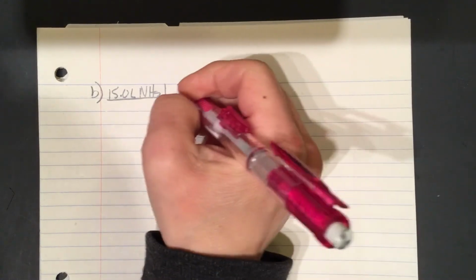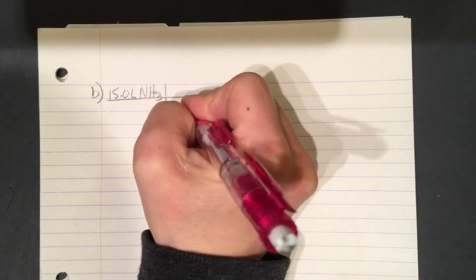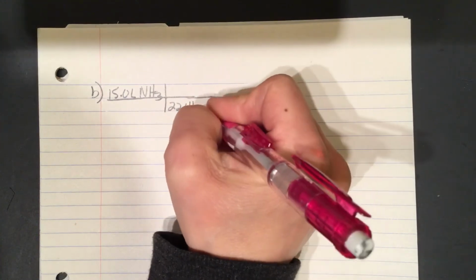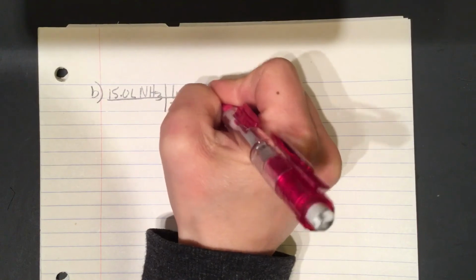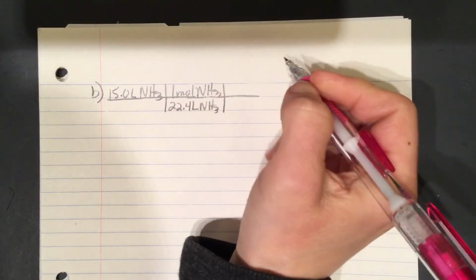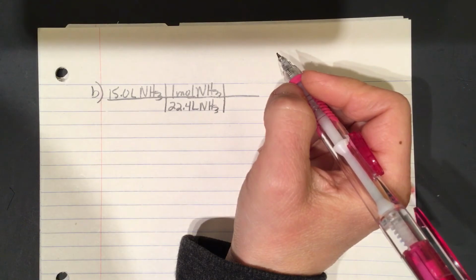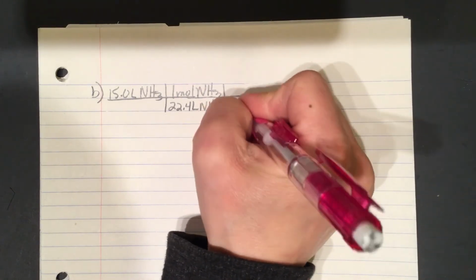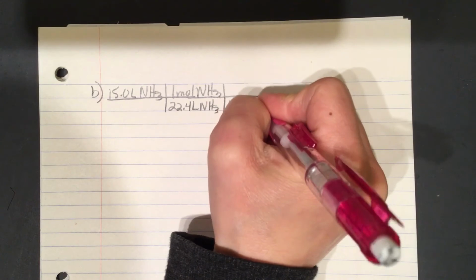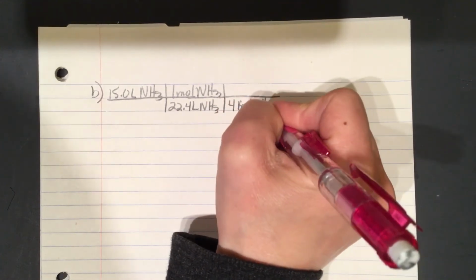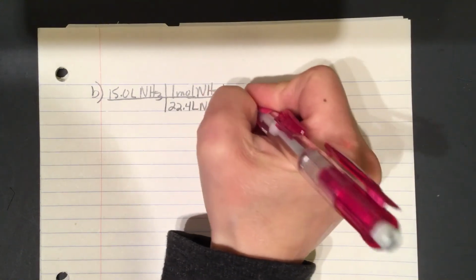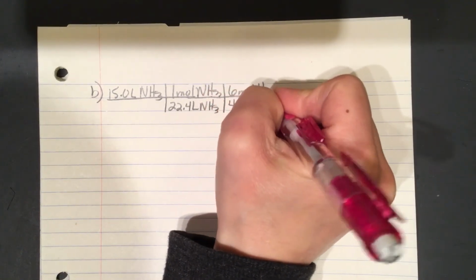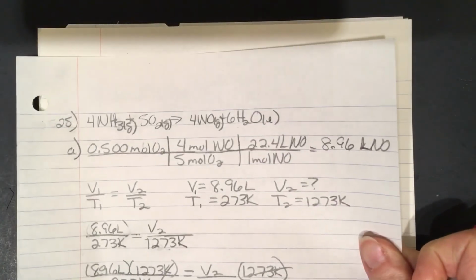So we know that at STP 22.4 liters of NH3 is 1 mole. We look at our equation and there's a 4 in front of the NH3, so that's 4 moles of NH3 produces 6 moles of water. There's a 6 in front of the water. And I get that right from my equation here, 4 and 6.